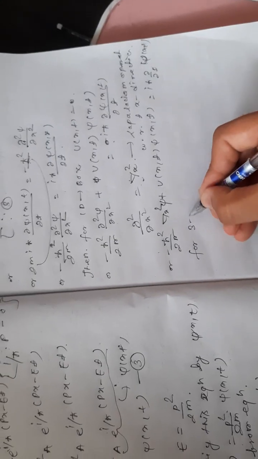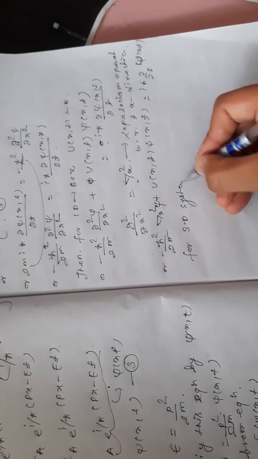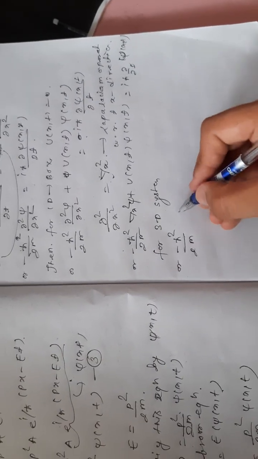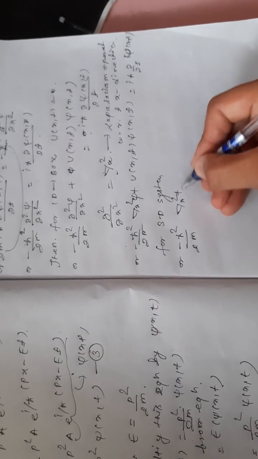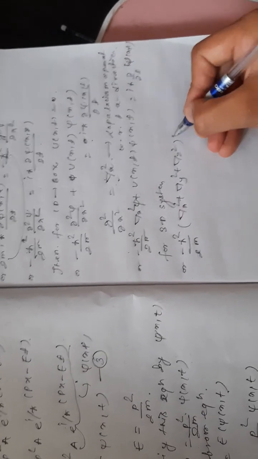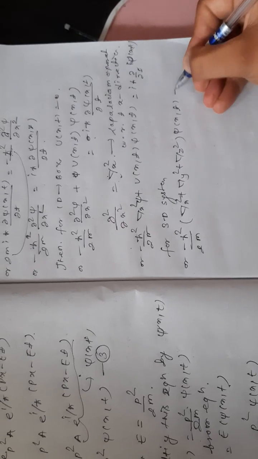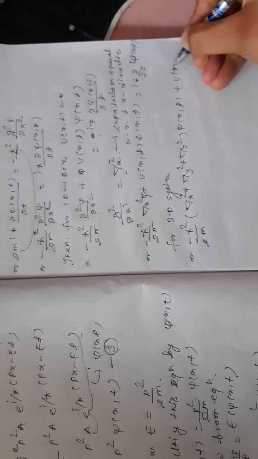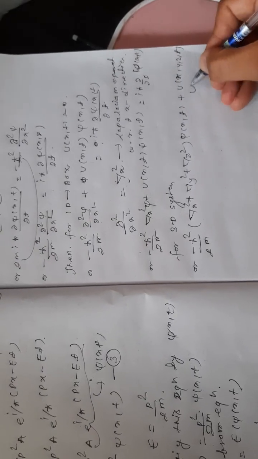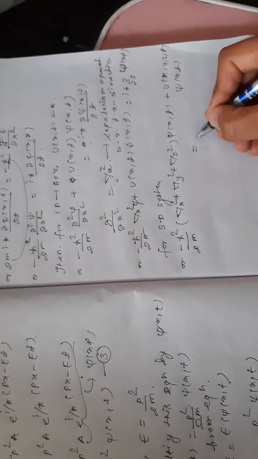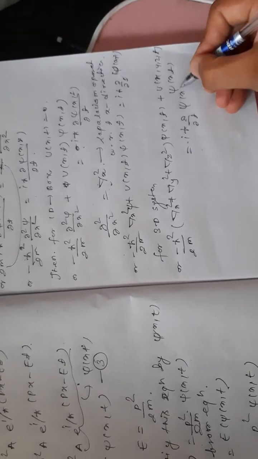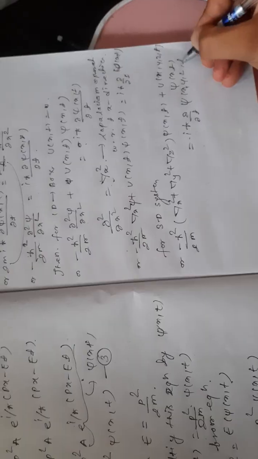For a three-dimensional system, minus ħ²/2m (∂²/∂x² plus ∂²/∂y² plus ∂²/∂z²) ψ plus V(x,y,z,t) ψ will be equal to iħ ∂/∂t ψ(x,y,z,t).